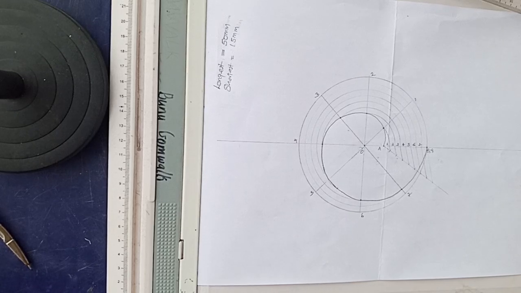So that's it guys. So thank you for watching, and keep watching. Try it over and over again until you get it right. This is Archimedean spiral. Very, very easy to construct. Take your time. Thank you.